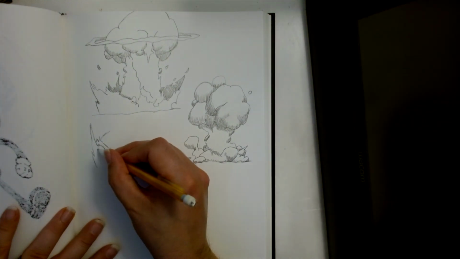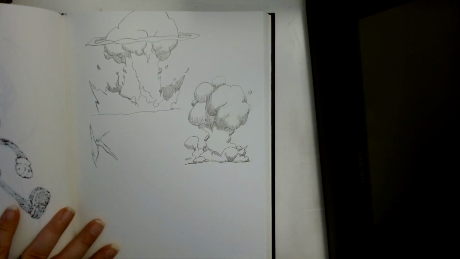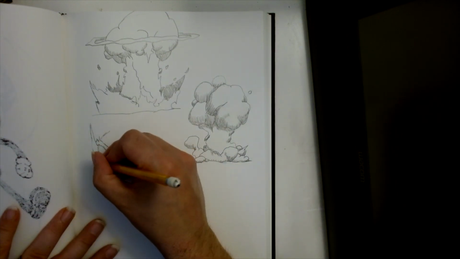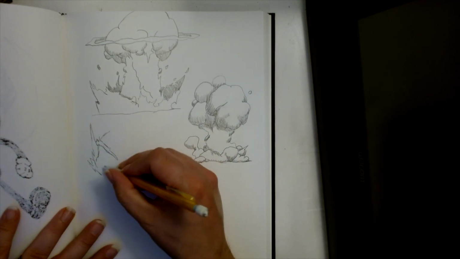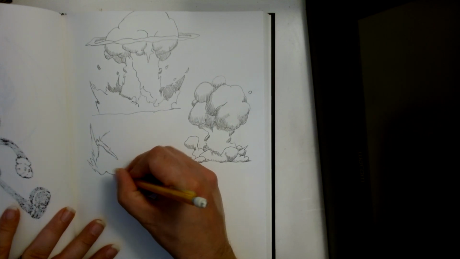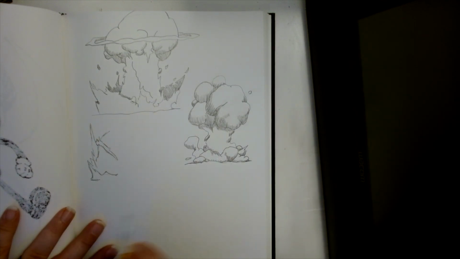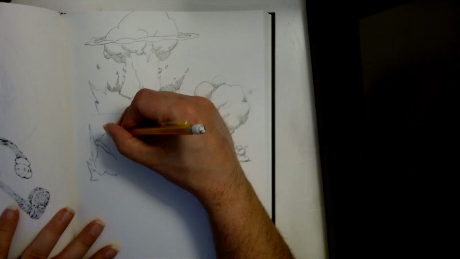So I want to have a spherical shape. You could obviously choose whatever shape you wanted to. But I'm just choosing to focus on more of a spherical shape because that's how it would blast out in an animated motion, as it would just wrap out.